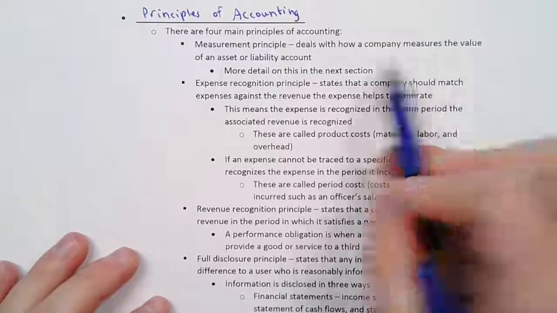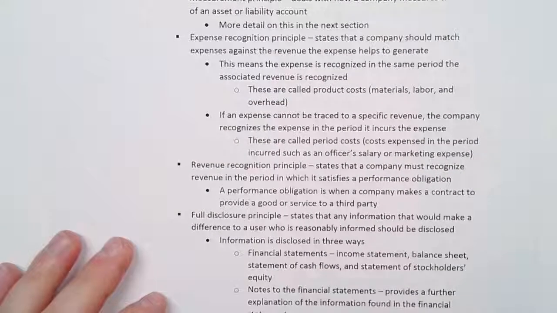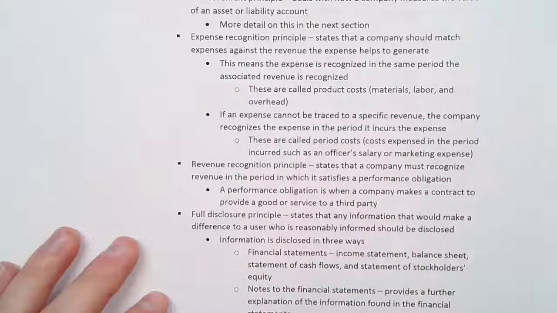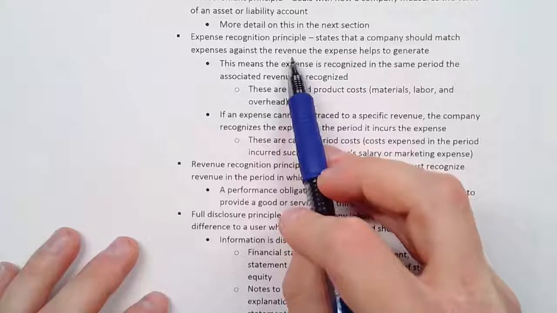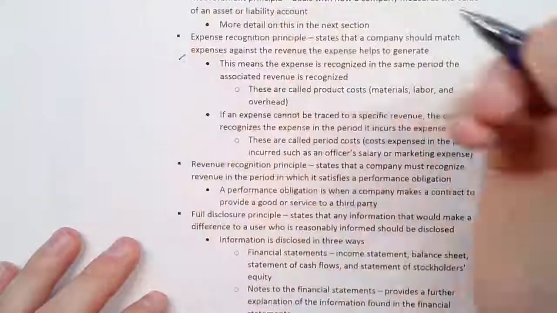Okay. The next one is the expense recognition principle. Basically, this principle states that a company should match expenses against the revenues the expense helps to generate. Okay, so this is basically called the matching principle. There's something called the matching principle in accounting.